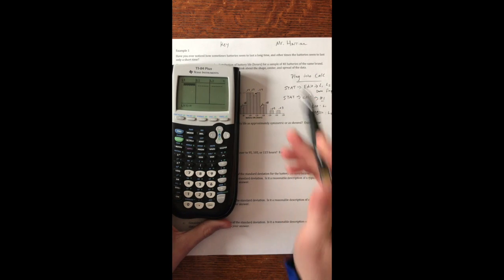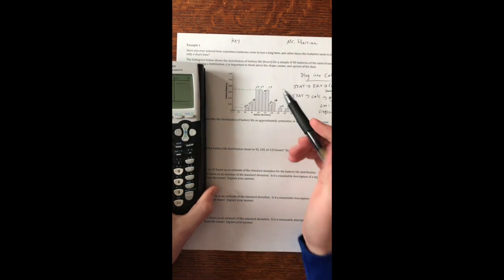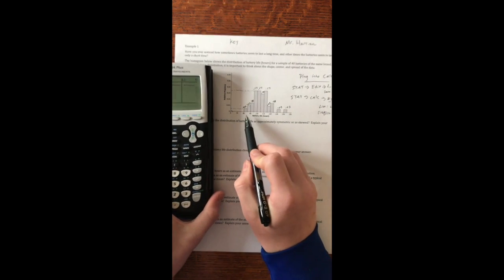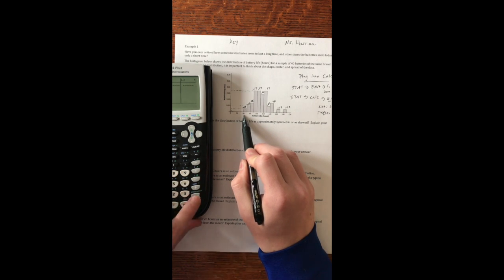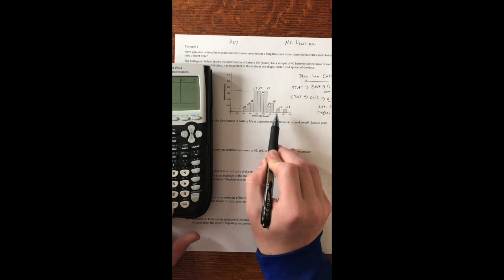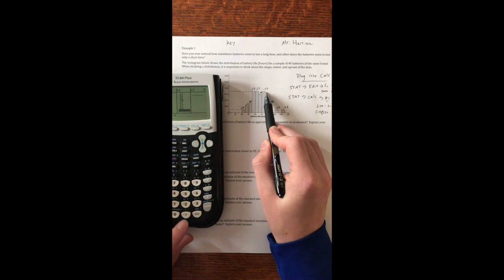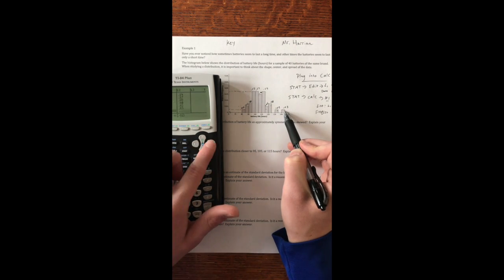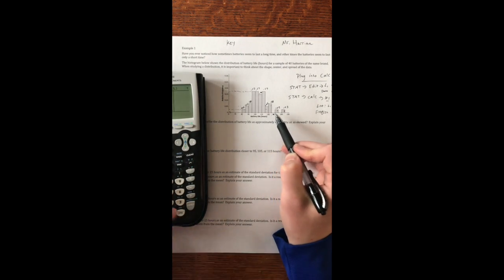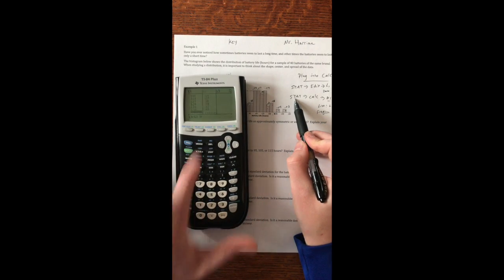Here's our list 1 and list 2. List 1 is going to be our data, not our frequencies. Our frequencies are what we just calculated. Our data is going to be right here. So we have 80. Now we exit out of that, so you can go to 2nd Quit, which takes you back to the main screen.